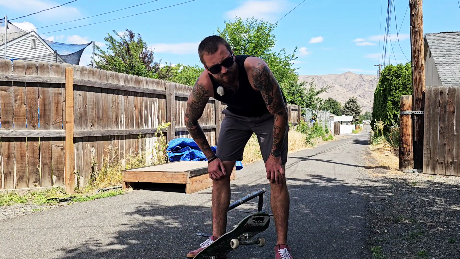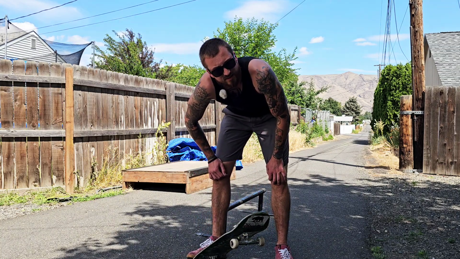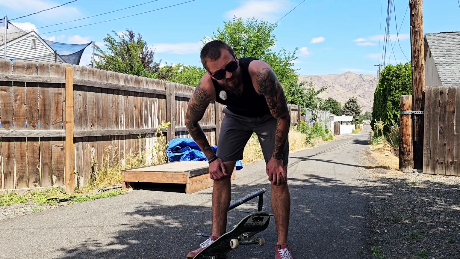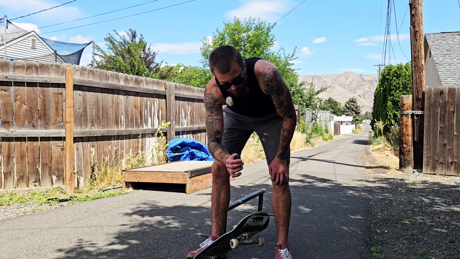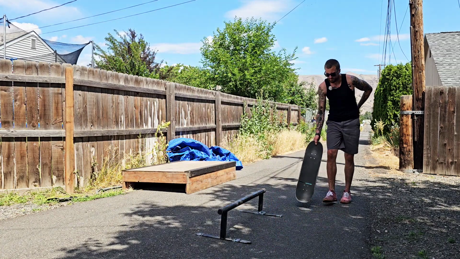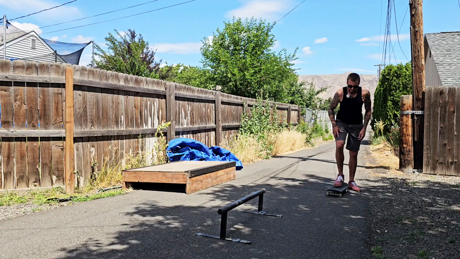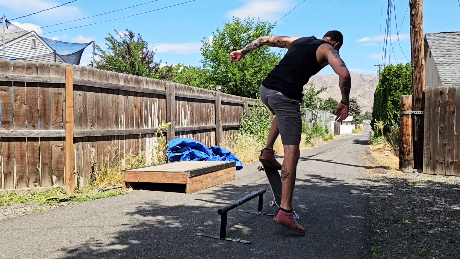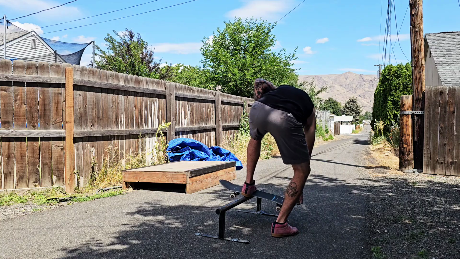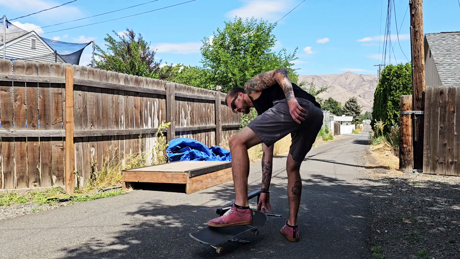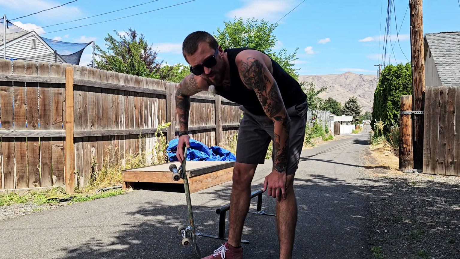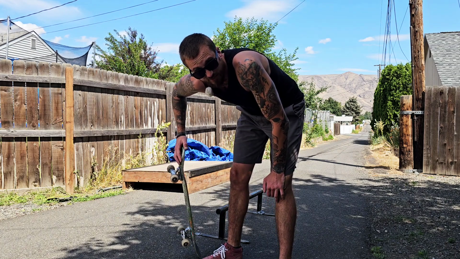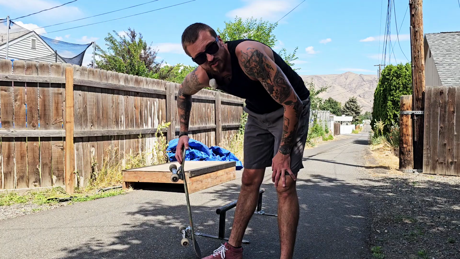Backside half cab, backside board slide, half cab board slide, half cab backside board slide. How do you call it? Really depends on what your preference is, how you want to call it. I would just call it a half cab board slide. If it were a more difficult trick, like the front side version, I'd call that frontside half cab board slide. And denoting whether it's backside or front side really doesn't matter. When people see the trick, they're gonna know what you're talking about. The important part is just communicating what you're trying to say.